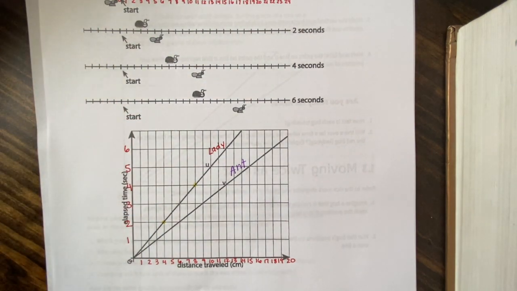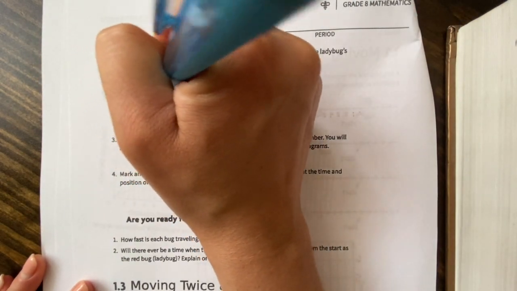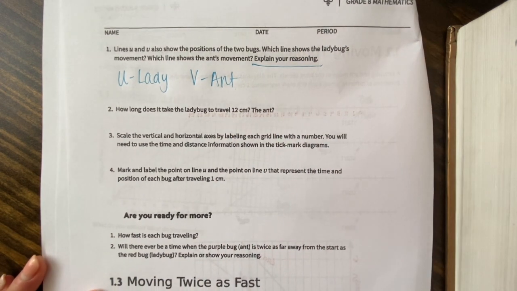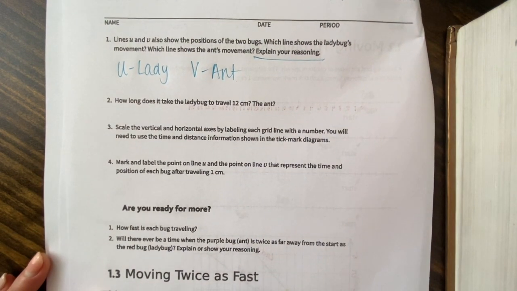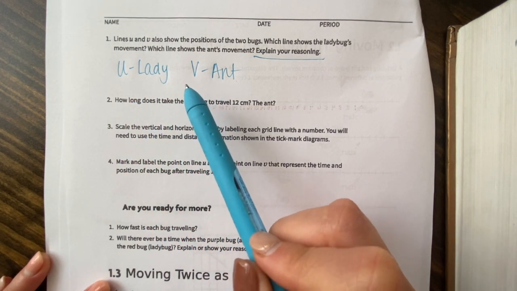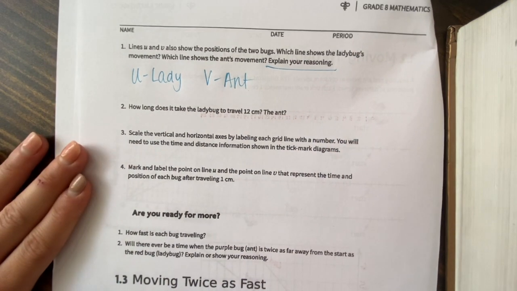So that is your first answer on the back. U is the ladybug and V is the ant. Now, I do want you to explain your reasoning, but we just discussed it. However you did it, I could write, I matched the ladybug traveling to the points on the graph, something like that. And you can even give examples.